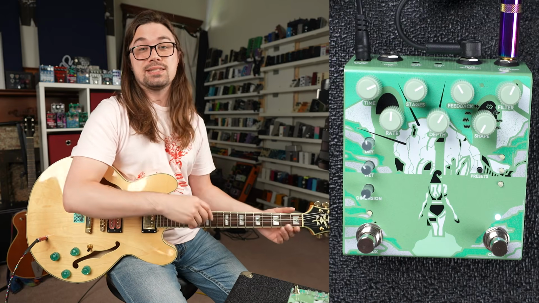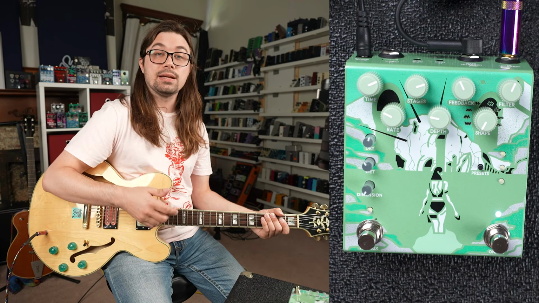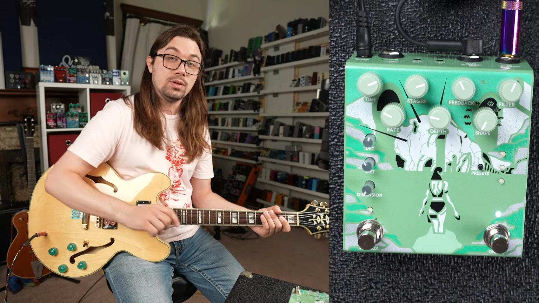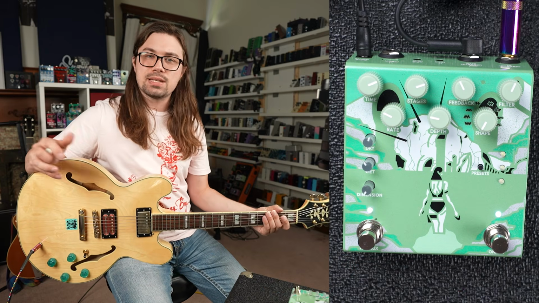Now we've gotten to the dimension control. This is adding a little bit of extra delay and modulation to just your wet signal. This will overall increase the stereo spread and just make it sound bigger.